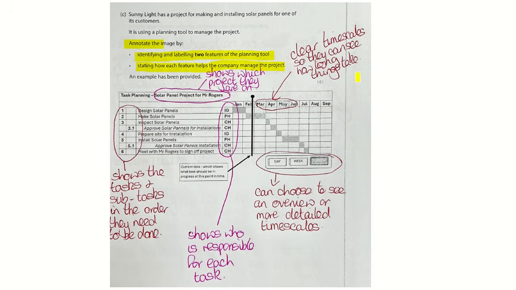Then I've highlighted some of the dates and I've said it's clear timescales so they can see how long things will take. Down at the bottom I can see we've got day, week, month, so I've highlighted that and said it's good because they can see an overview or more detailed timescales. Down here we've got the staff code, so I've said it shows who's responsible for each task. And then down here we've got the tasks and the subtasks and they're in order. So I've now identified and labelled 2, you can see I've done 4, and then I've said how each one helps the company. In fact, I've done 5. So you've got a nice, simple question there.